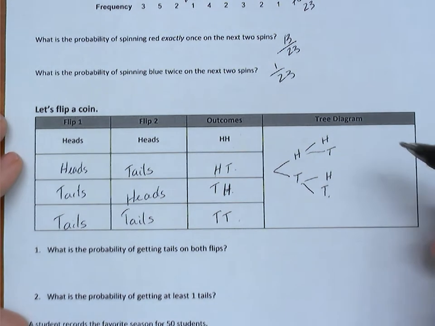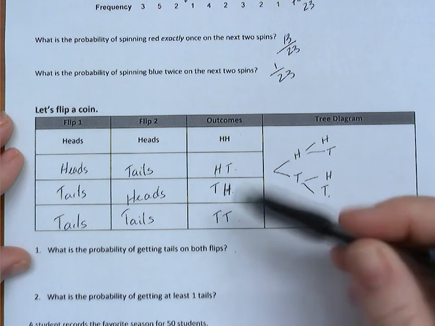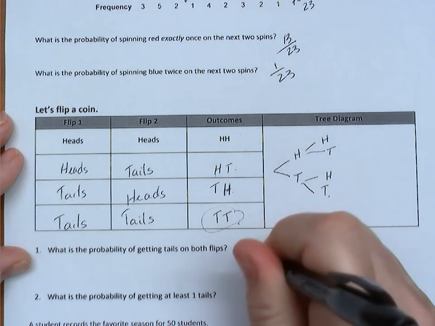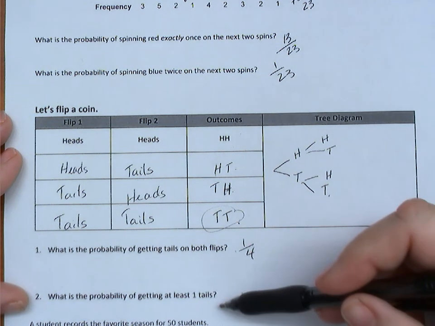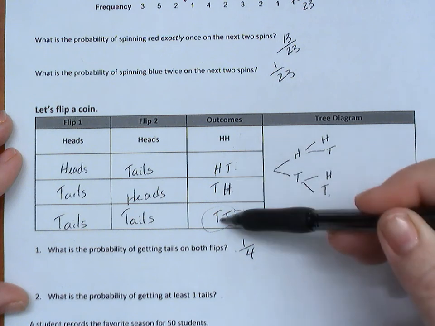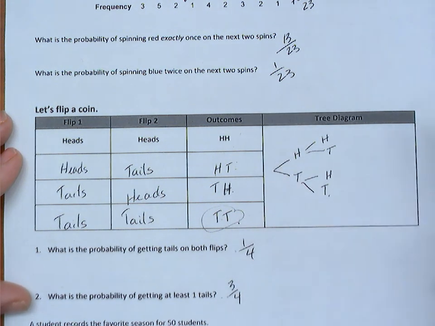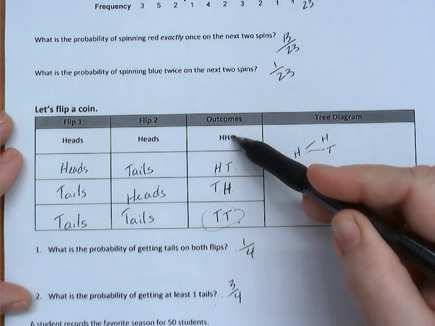Okay. With that information, what's the probability of getting tails on both flips? That's this one right here. It's 1 out of 4 chances. So my probability of getting tails twice is 1 in 4. What's the probability of getting at least 1 tail? Well, that happens 3 times. 1, 2, 3. That is out of all the total, which is 4. So that's 3/4. The complement of that would be getting no tails, which is this one, right?